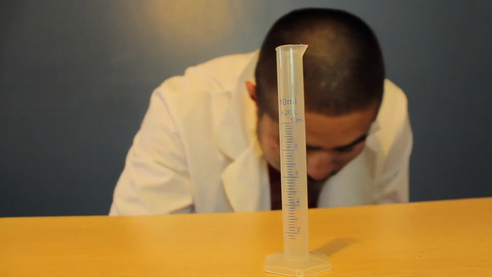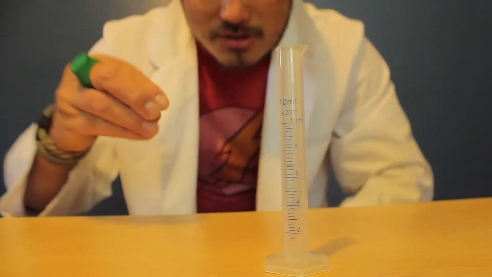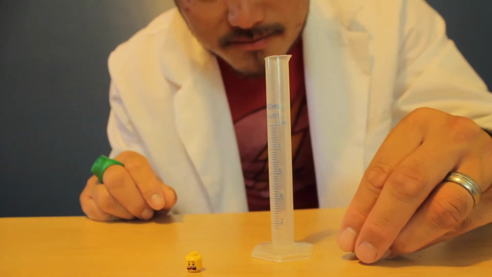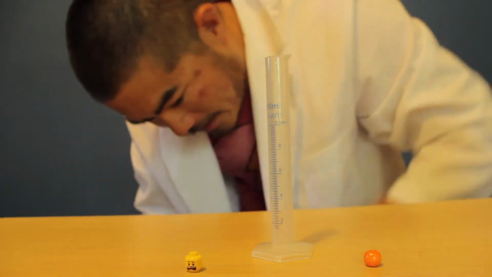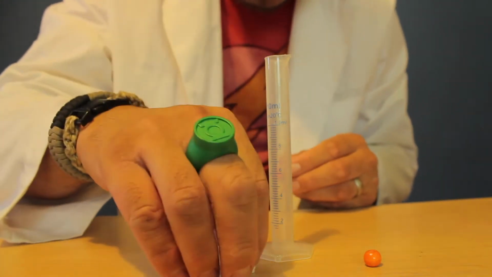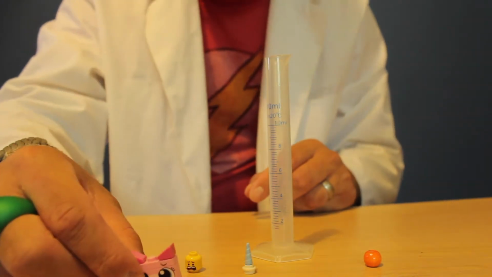I do however have some fun little tools as well. I have a little Lego head, I have a bead, and I have a little more tiny, like this little unicorn horn right here from Unikitty from the Lego movie.